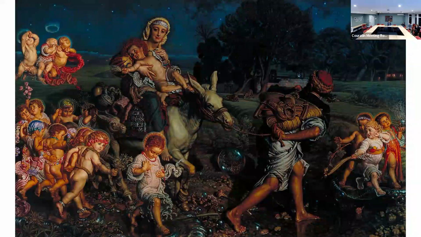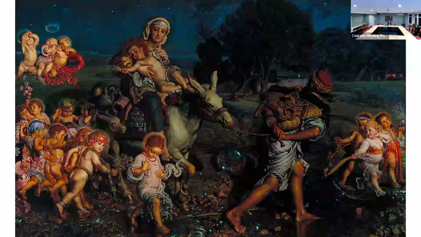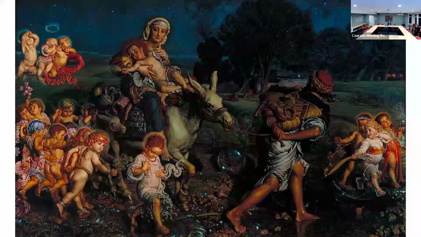And including the colt, Hunt is presenting this triumph of the innocents as a foreshadowing of that other triumphal procession when the humble king will ride into his capital, where he will receive not a crown of gold, but a crown of thorns.